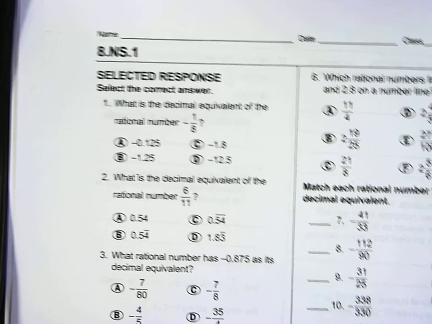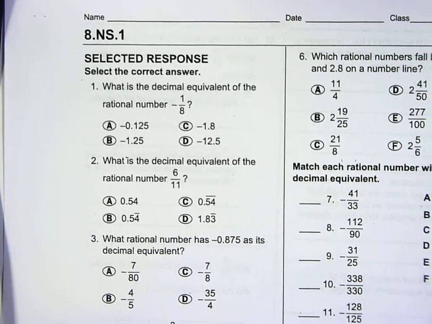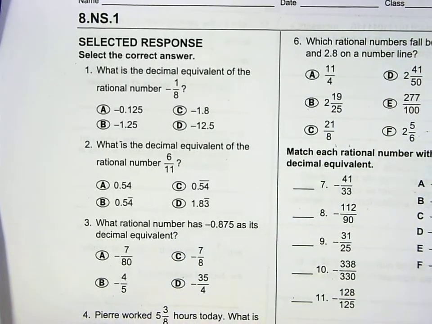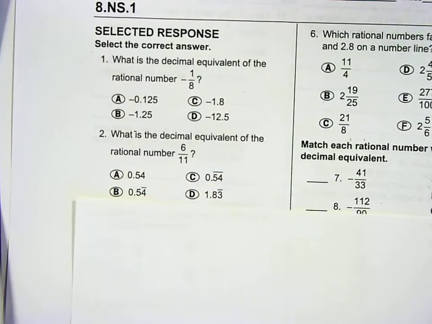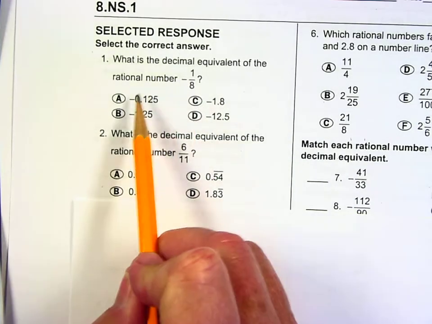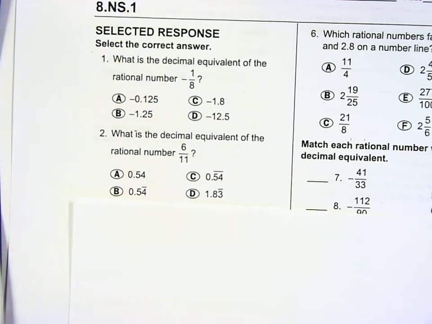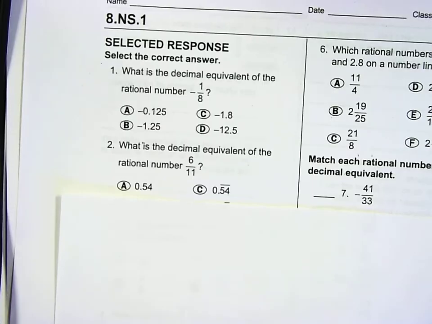We are doing 8 number sense 1 selected response. What is the decimal equivalent of the rational number -1/8? Okay, you know our answer is going to be negative. All of these are negative, so any of them, I guess, are free game.